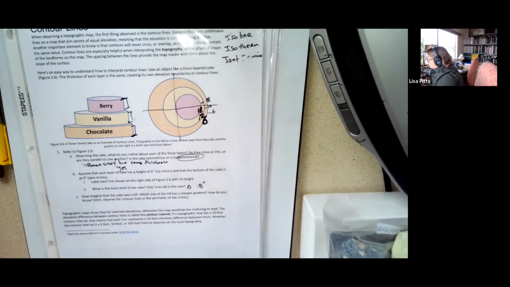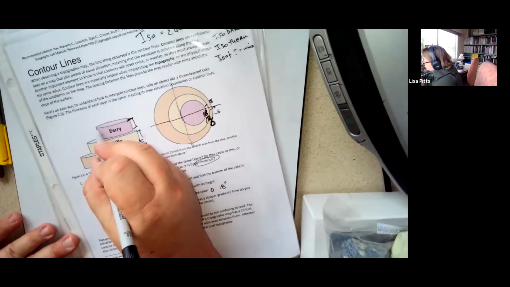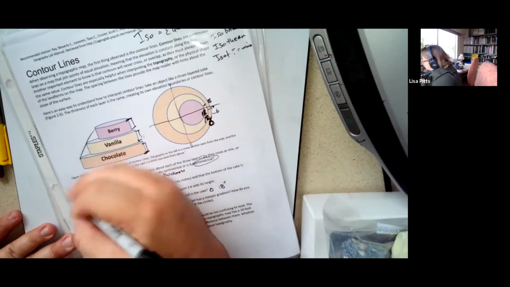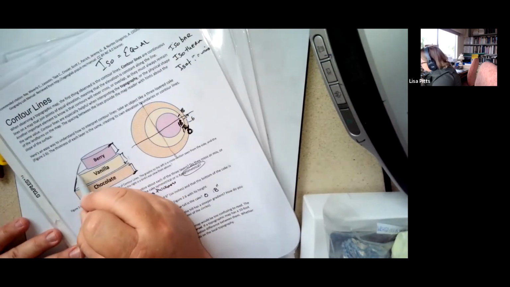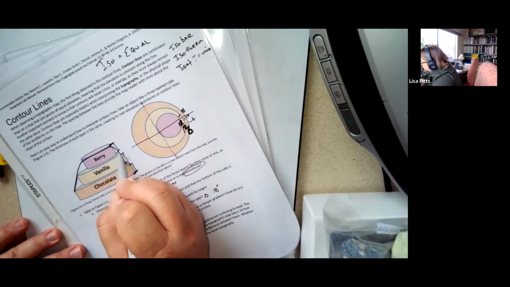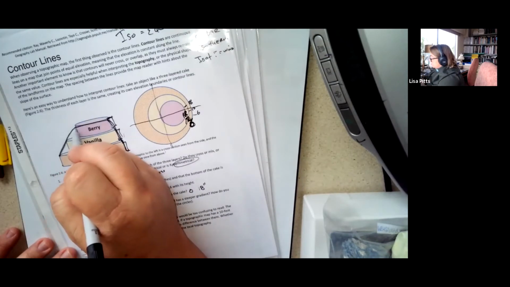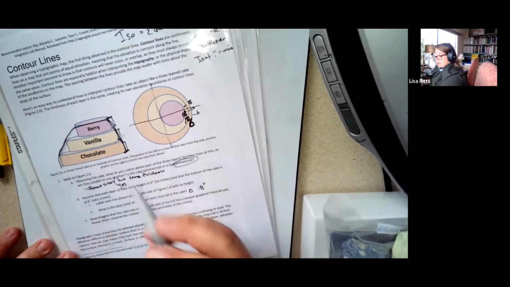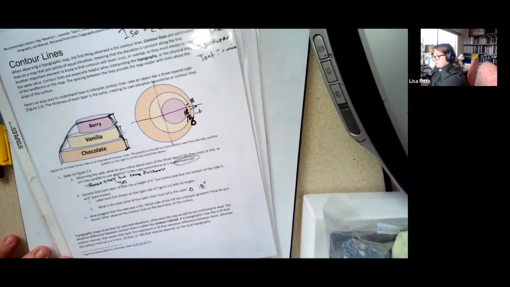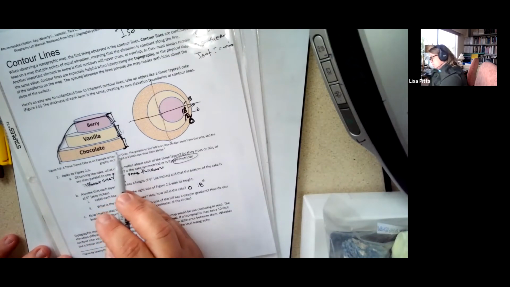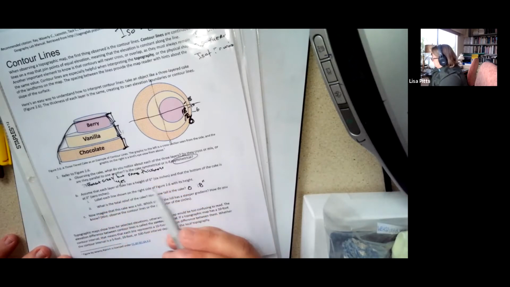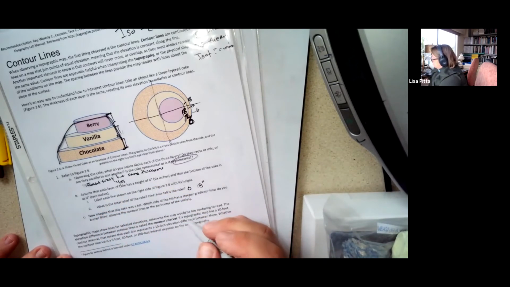Now imagine that this cake was a hill. Which side of the hill has a steeper gradient? So what they're asking us to do is imagine that instead of being a cake, this was a hill. So which side of our cake is steeper? Well, I'm going to go with the one on the right side.